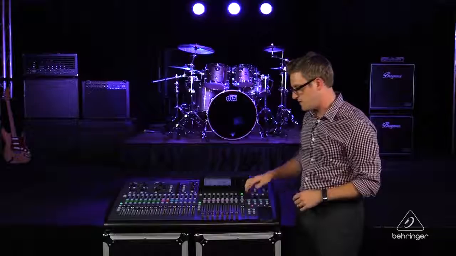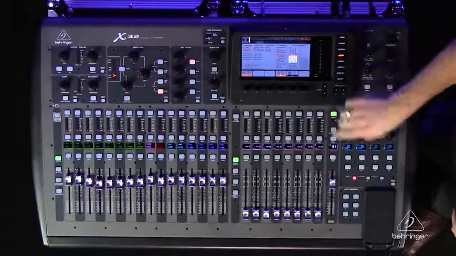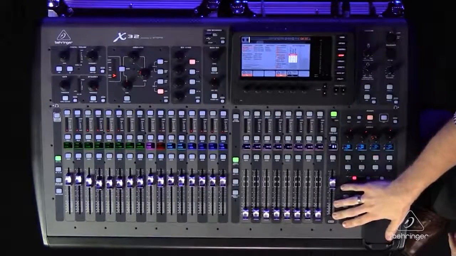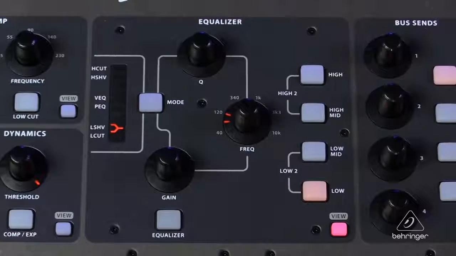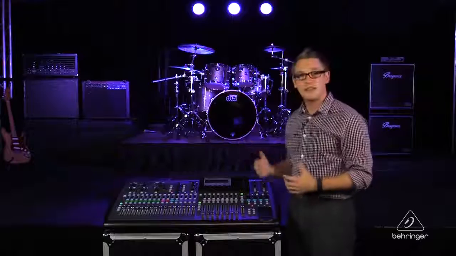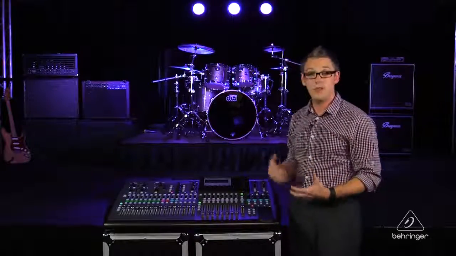Now once we have that set up, let's go ahead and set up our crossover filters on the main left right first. So we're going to go ahead and press select on our main bus, and we're going to press view on the EQ section, and we're going to turn it on. And we are going to set the high pass filter first, so the low cut.